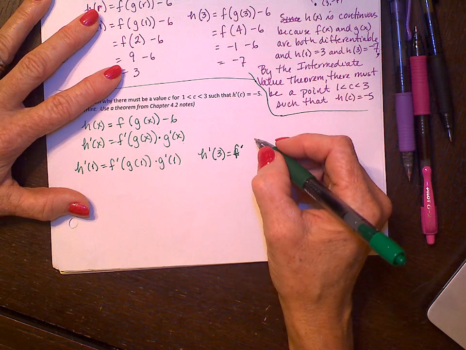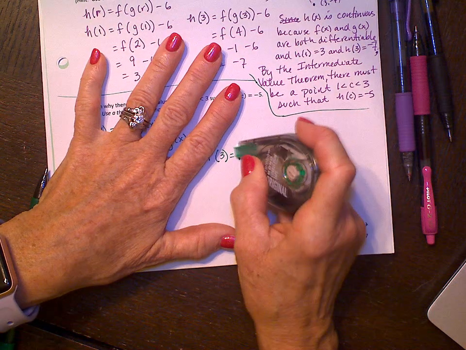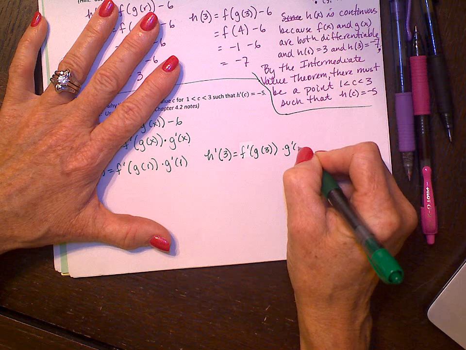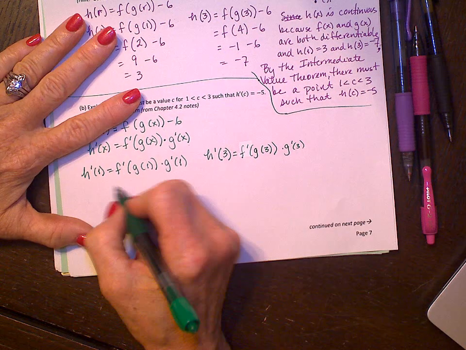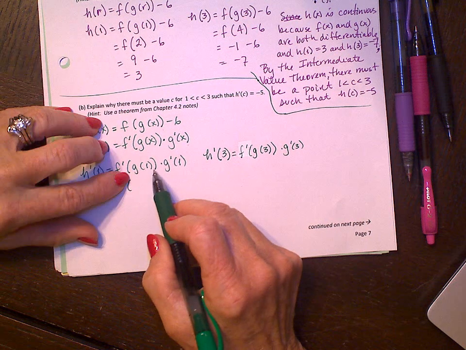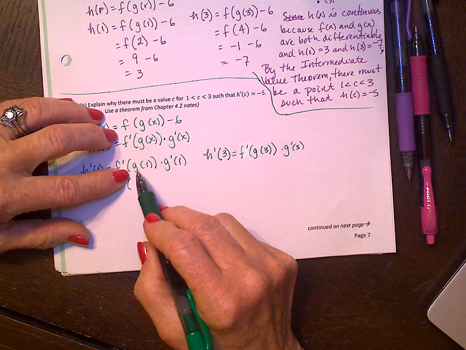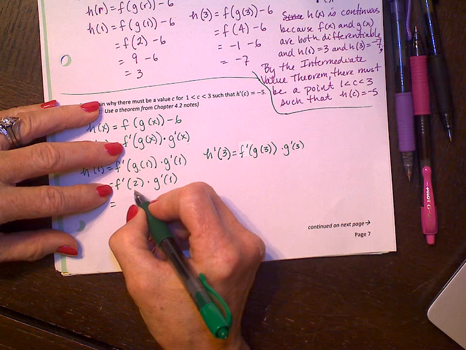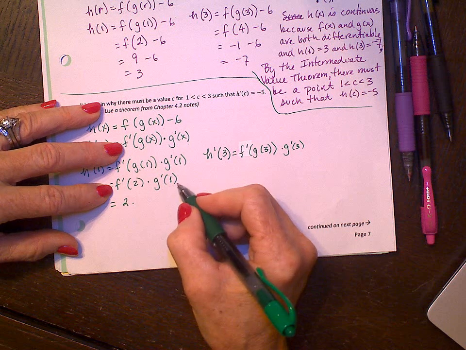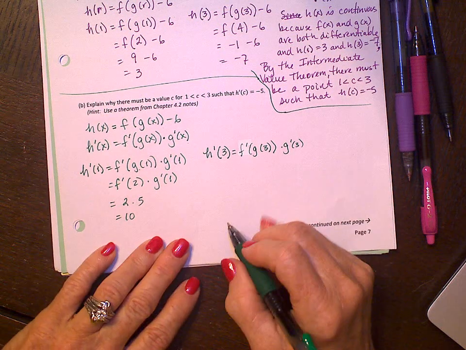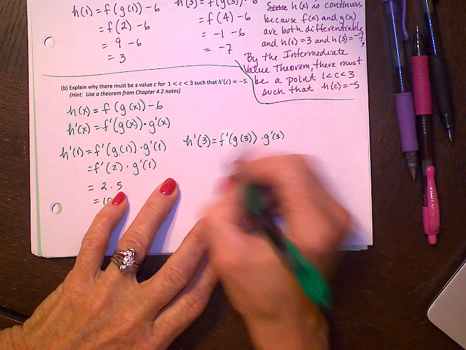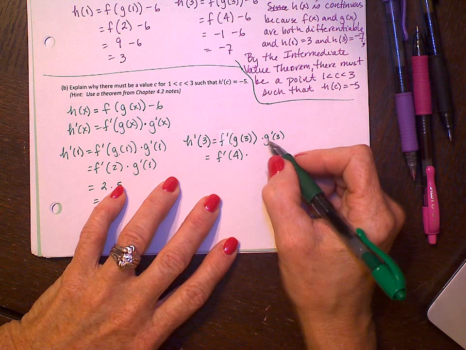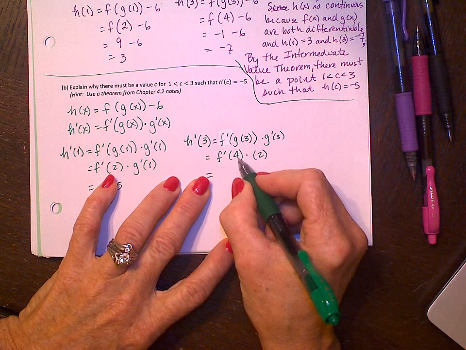f prime of g of 3 times g prime of 3. You guys have your table in front of you. I'm not going to move my paper so that you can see the table, but verify that I'm right. g of 1 is 2 times g prime of 1. f prime of 2 is 2, and g prime of 1 is 5. This is 10. h prime of 3 is going to be f prime of g of 3, which is 4, times g prime of 3, which is 2. f prime of 4 is 3.